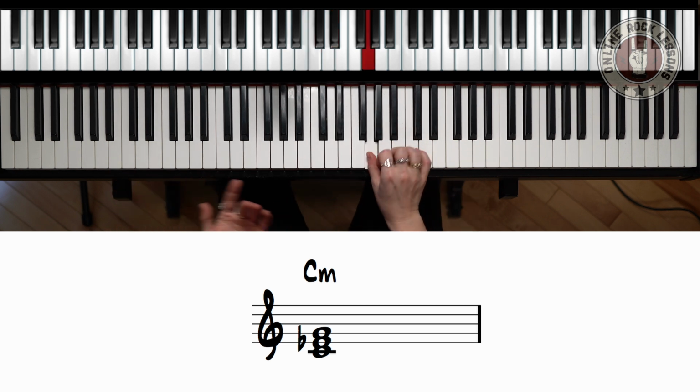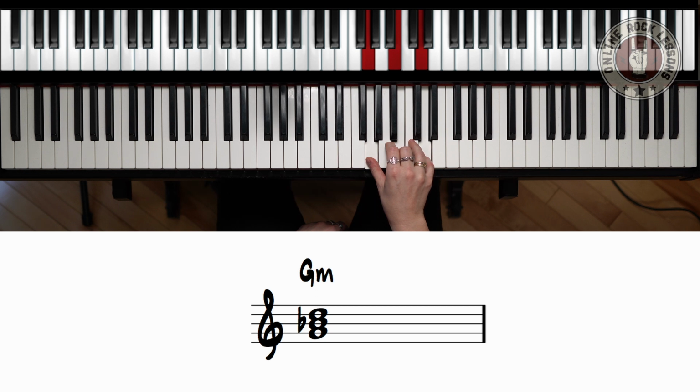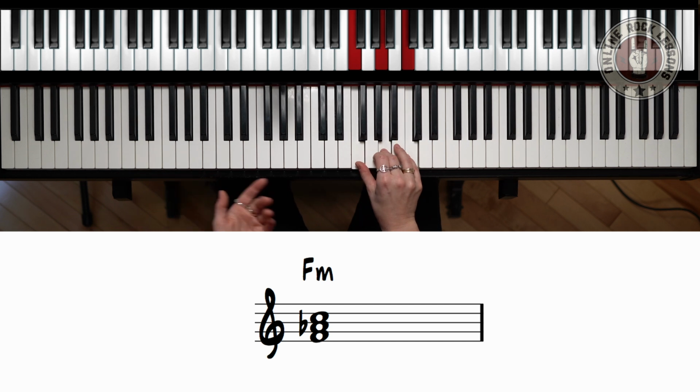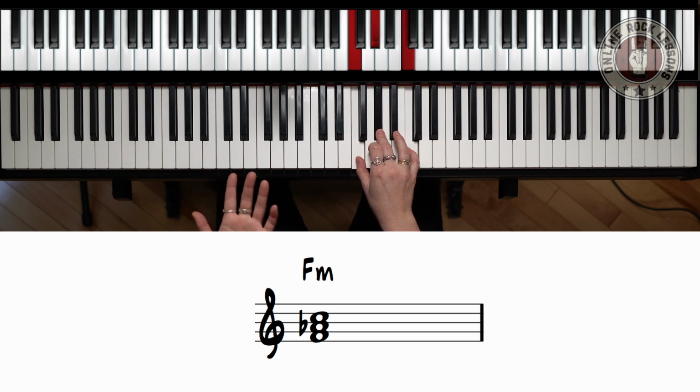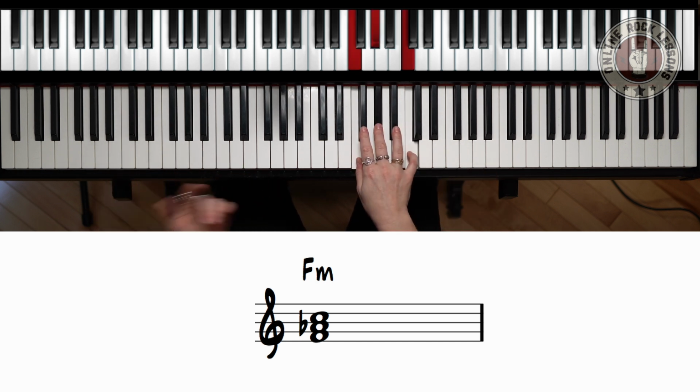Same thing starting on G. So the G major chord is here. And if I want to have a minor, I take the third one and I flatten it. So we have G, B flat, and D. This is a G minor chord. And from F, this is the F major chord. So if I take the third and I add a flat, we have F, A flat, and C. And this is a minor triad chord, just like that.